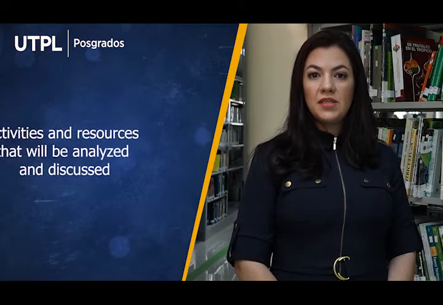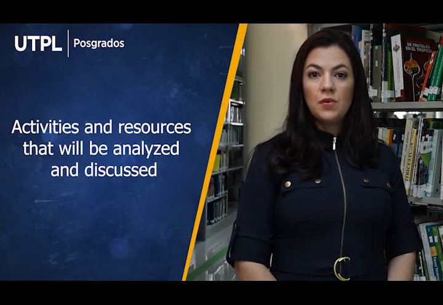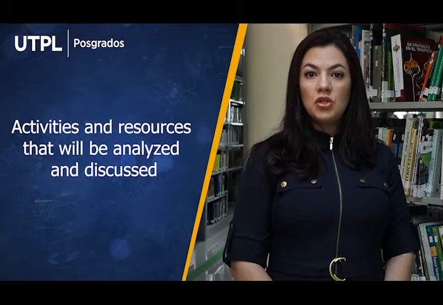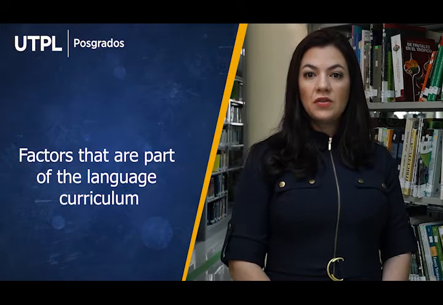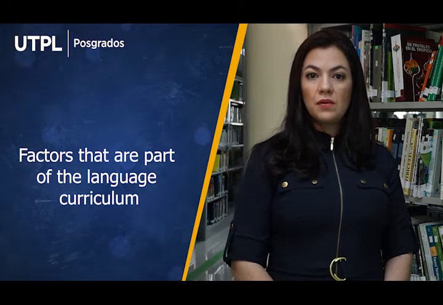For this purpose, in this course, we're going to have input activities and resources that will be analyzed and discussed to work collaboratively in the creation of instruments. The production of these instruments will be guided by the professor through video collaborations and will be constructed considering different factors that are part of the language curriculum.